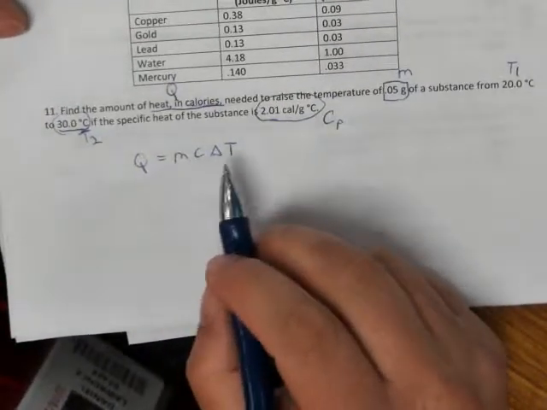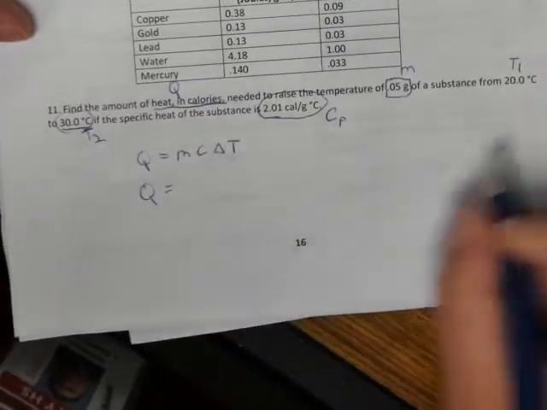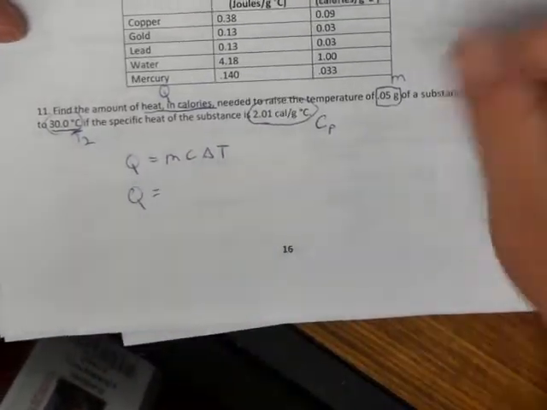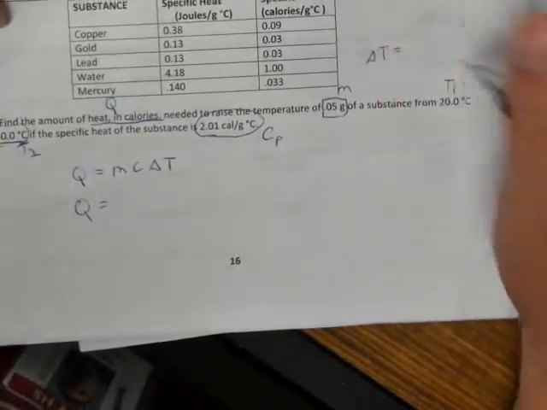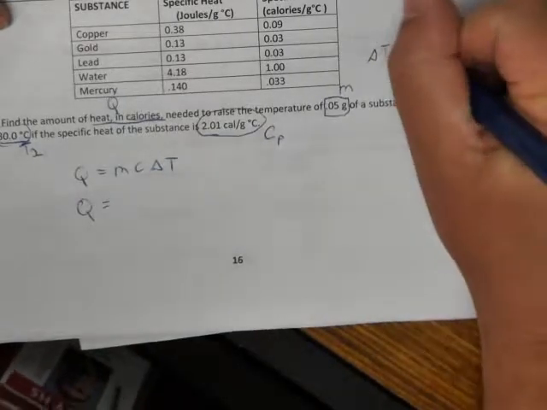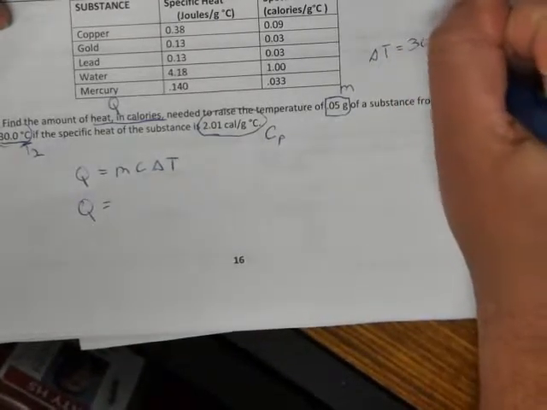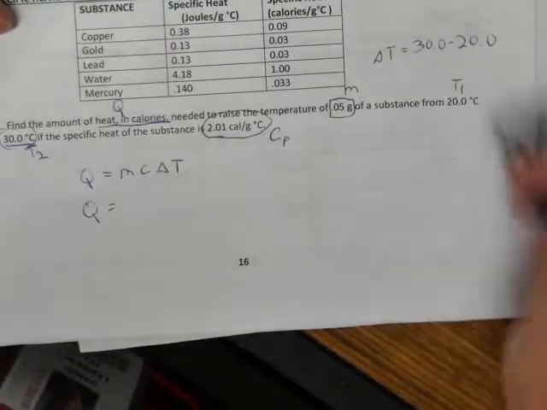So our next step is we're going to substitute in our numbers. I guess first we should figure out our temperature change. Our delta T is equal to, we always subtract final minus initial, 30 minus 20.0, and leave the point zeros because that's important for sig figs, right?